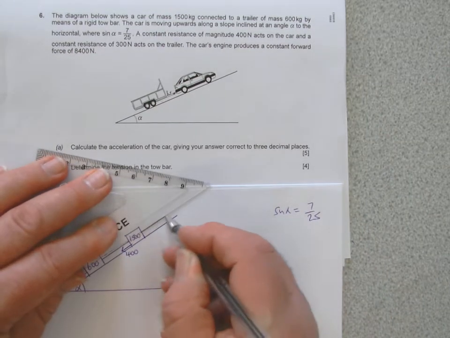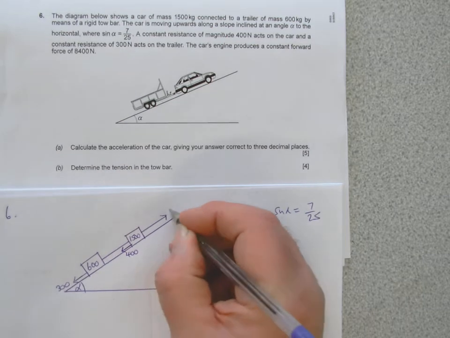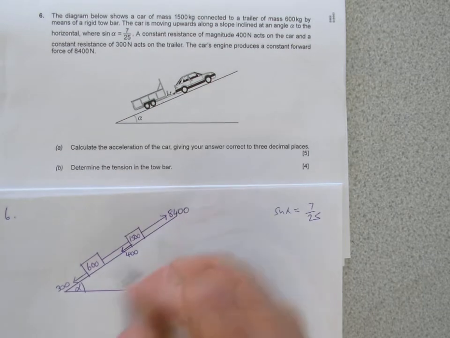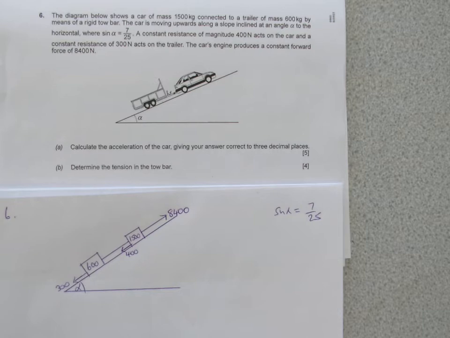So the car there has a force of 8,400. Right, those are all what we call the external forces acting. Okay, we've got this tow bar here. Right, something must be happening on that tow bar.